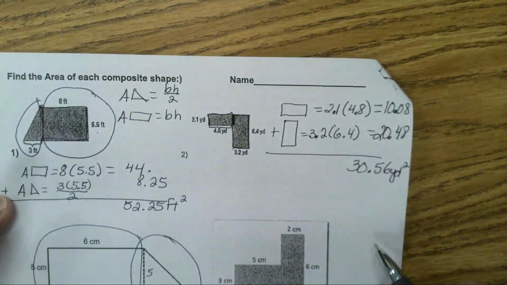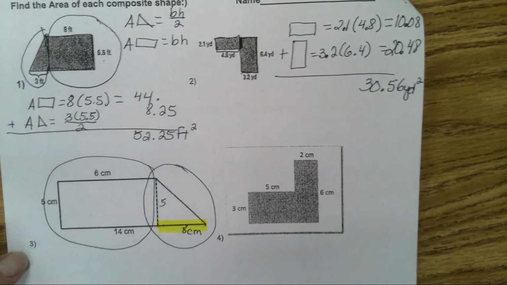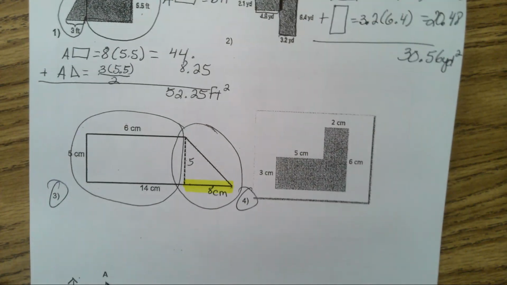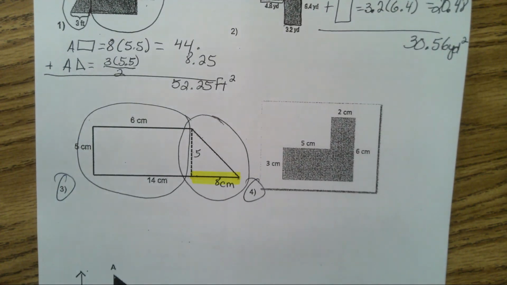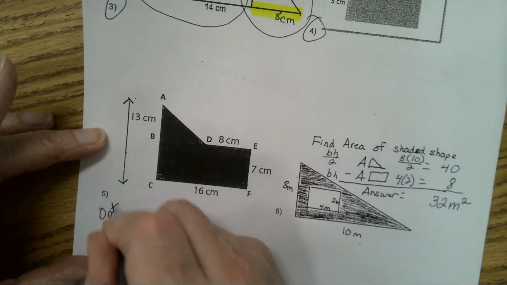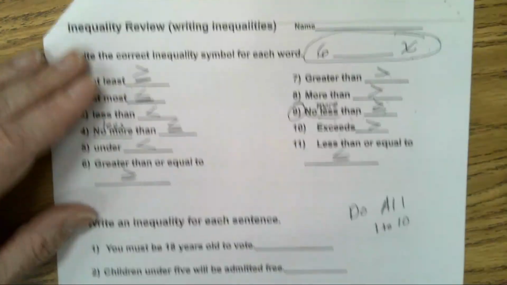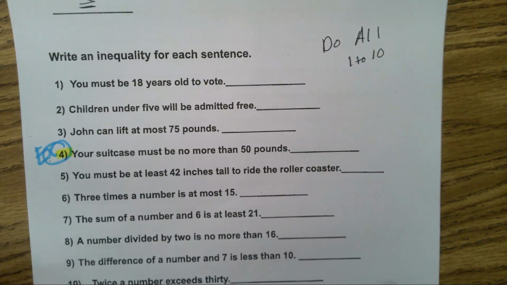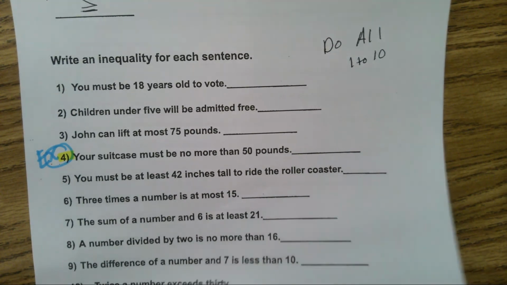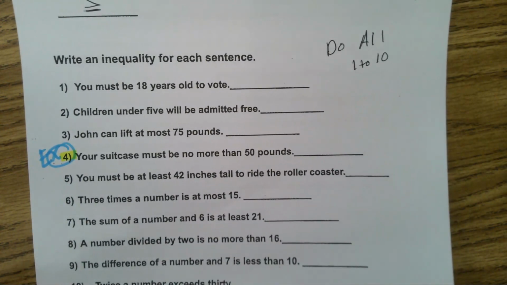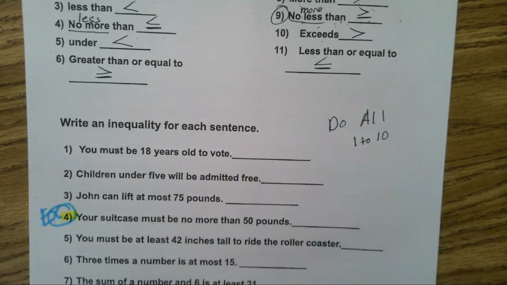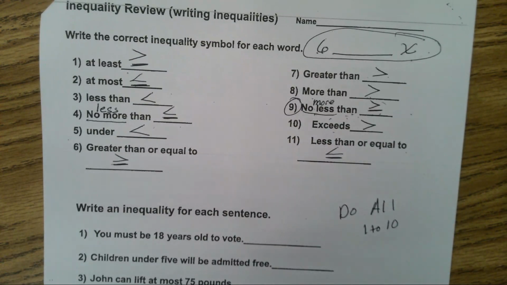On this page, you have to do 3 and 4. If you want to try to do 5, you can try to do 5, all right? 5 is optional. On this page, do 1 to 10. And that's what I expect for you to do for tomorrow. If you get finished, you can go ahead and do the other parts of the packet. You may work in groups, but you must work. Any questions? No. Have a good day.